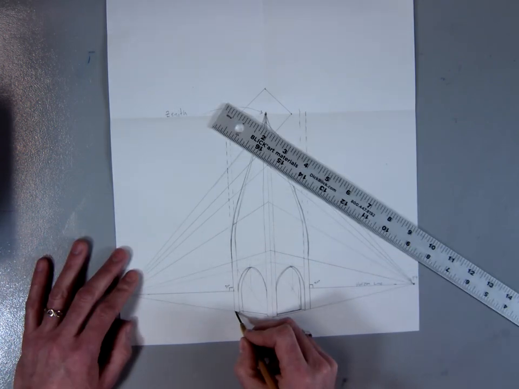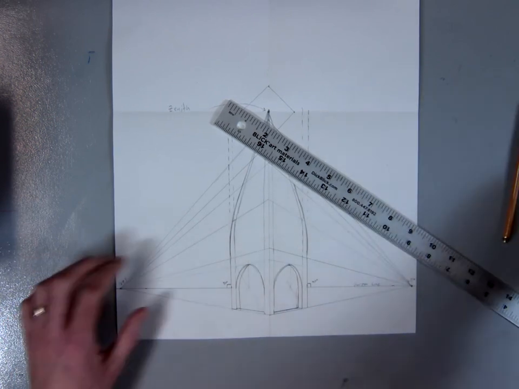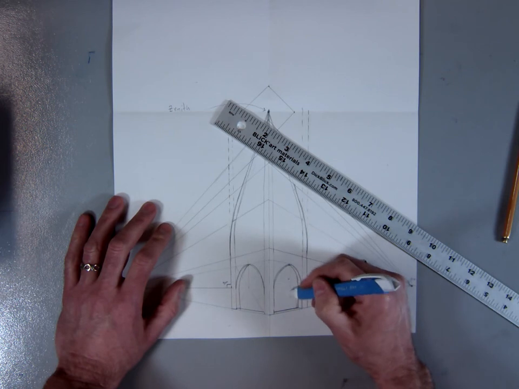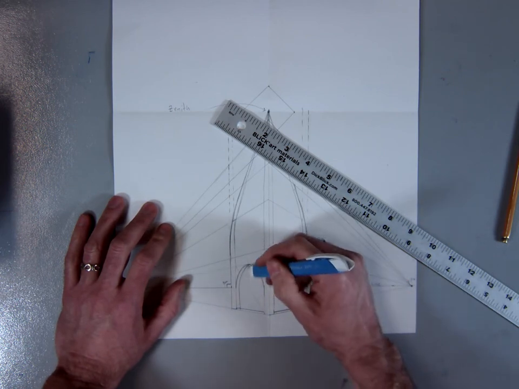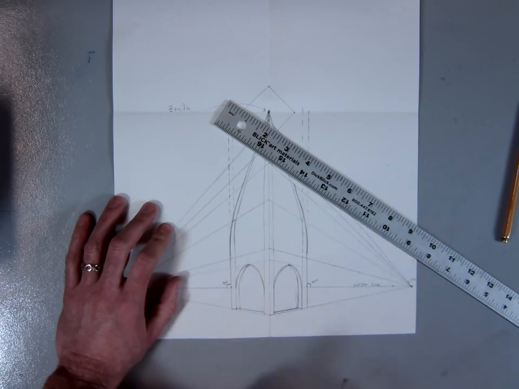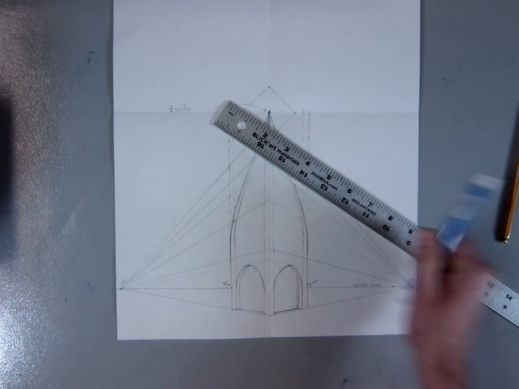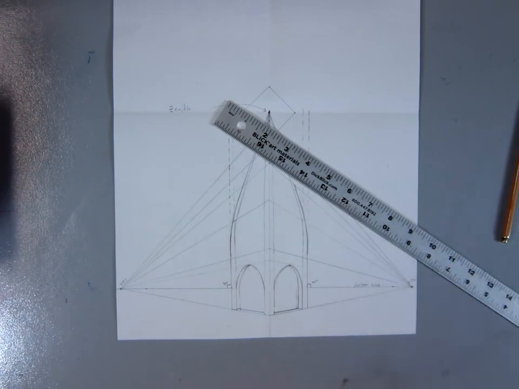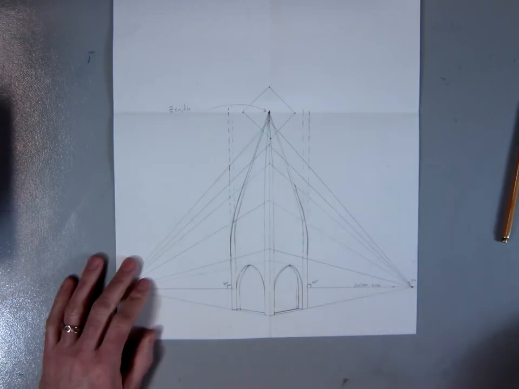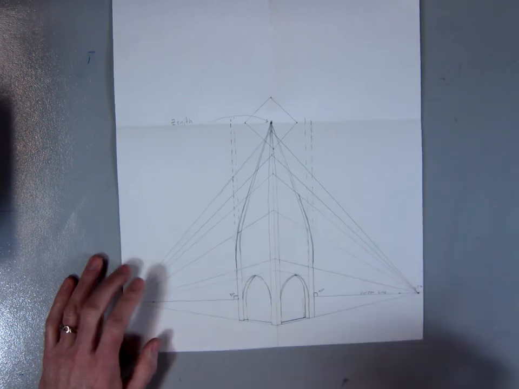inside door. All right, I'm going to erase these just to get rid of that X so we can see the door better. All right, and that's how you can construct an archway in your building. Now that we've got that archway, we can continue with a couple more windows. Now I'm just going to freehand these windows.